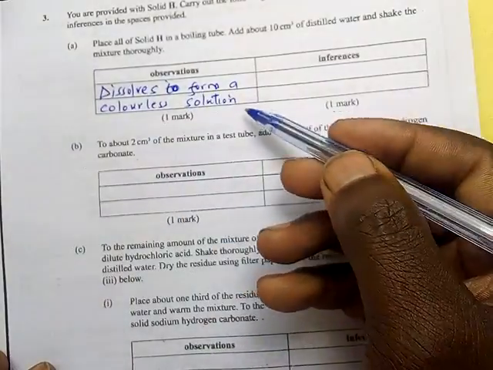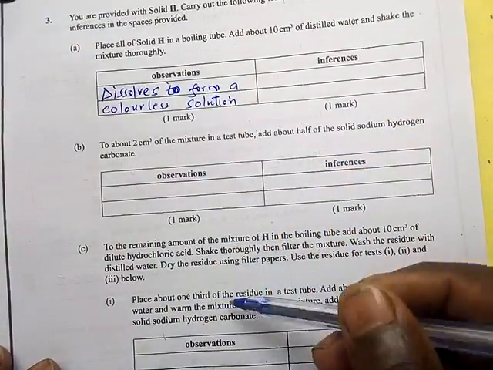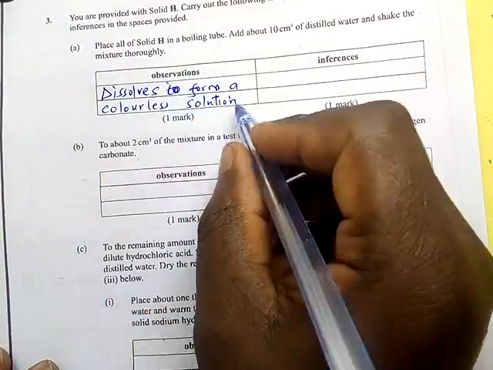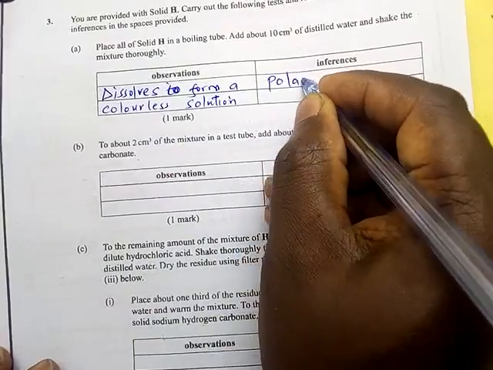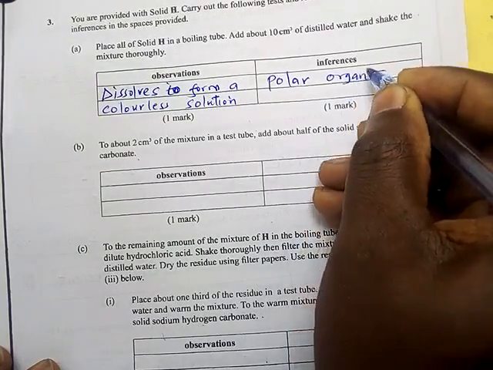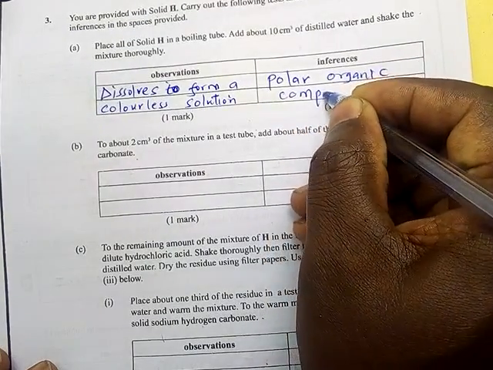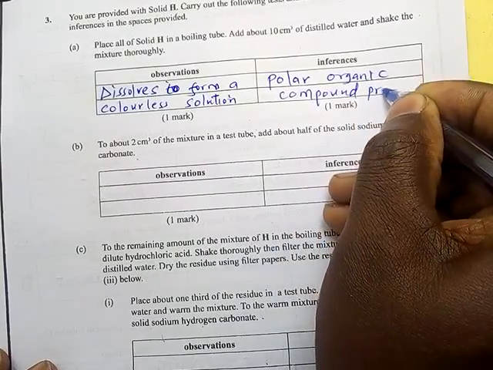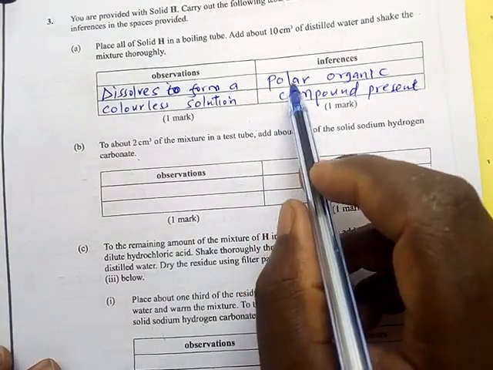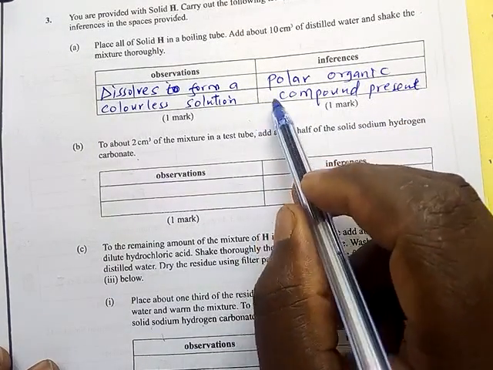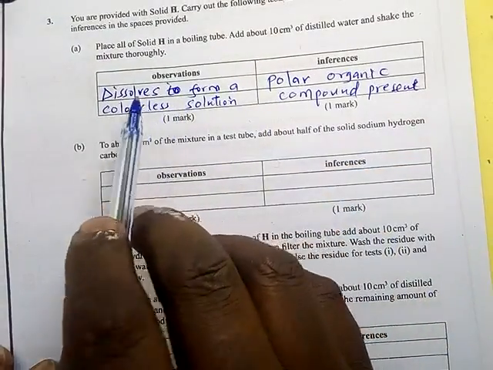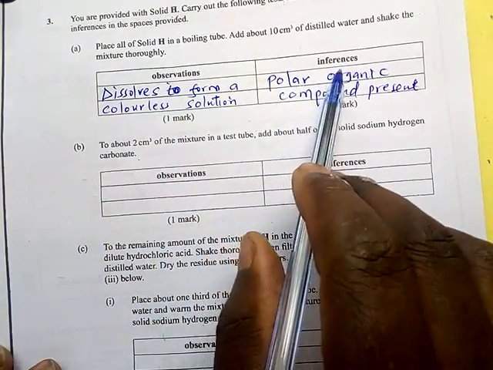So if it dissolves to form a colorless solution, and we have already identified that we are in organic chemistry, then it means that the compound in question is a polar organic compound. It is a polar organic compound present. A substance which dissolves in water is called polar, and the one that does not dissolve is called non-polar. For this one, it is dissolving in water. Water is polar, therefore that compound is polar.